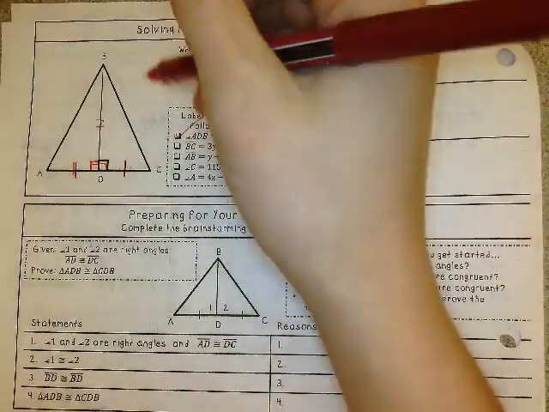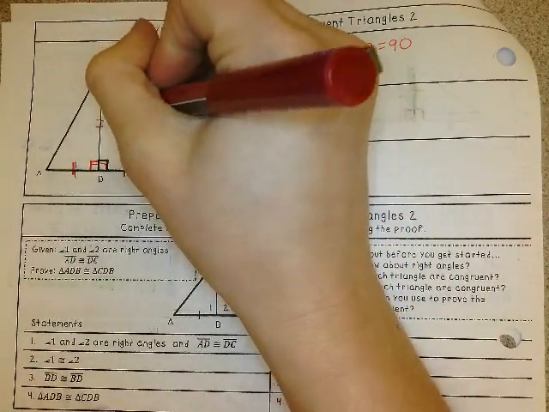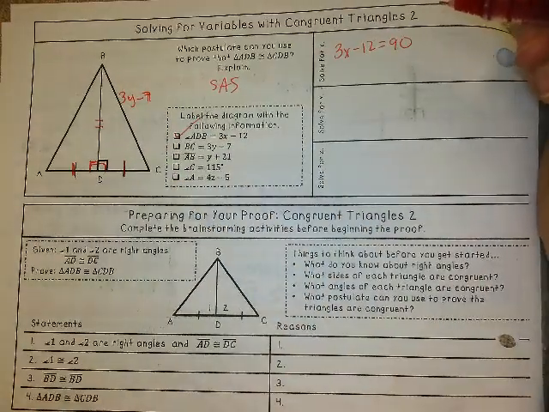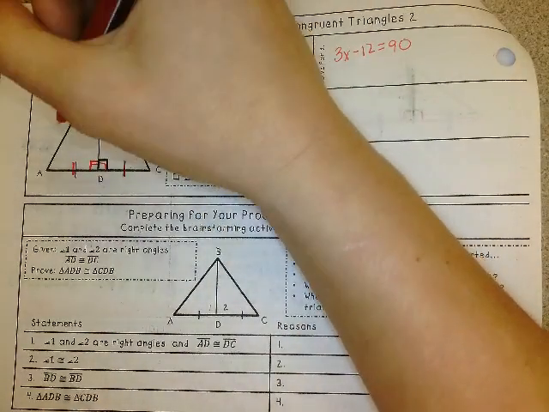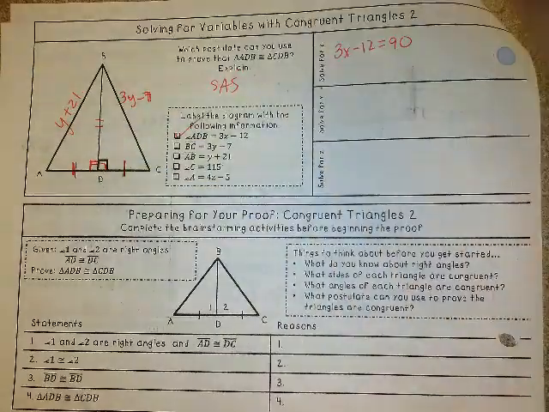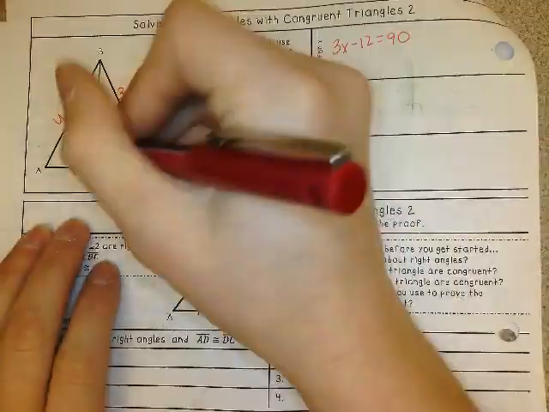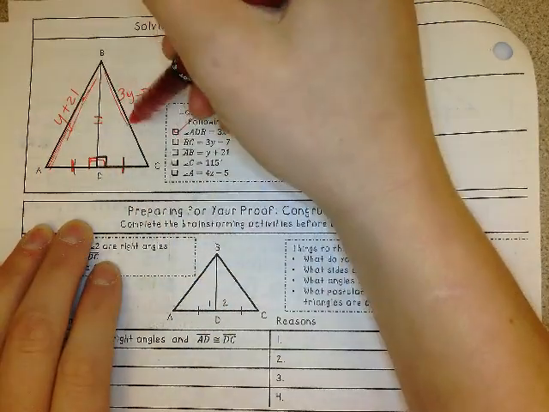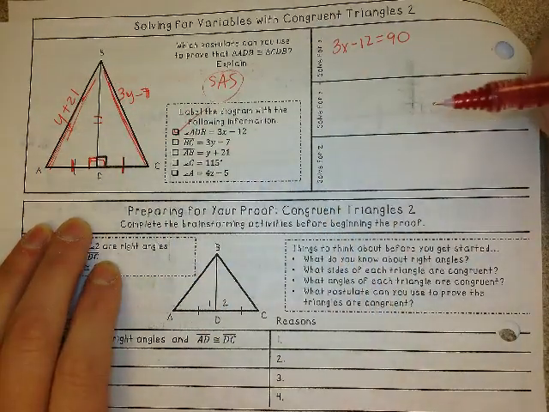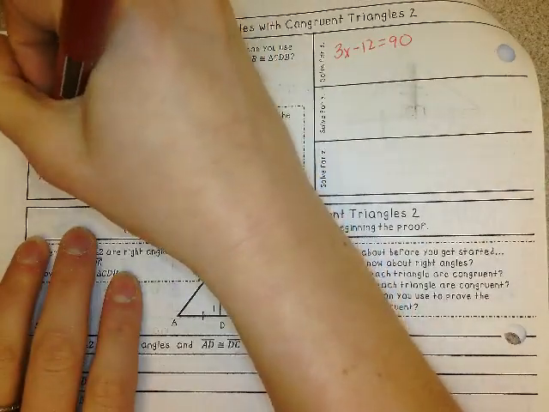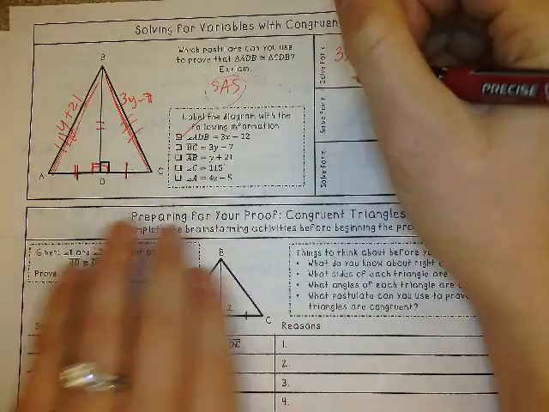BC is 3y minus 7. And AB is y plus 21. Well, since I just proved that these two triangles are congruent, then I can say that their corresponding sides are congruent, CPCTC. So then I can set them equal to each other.